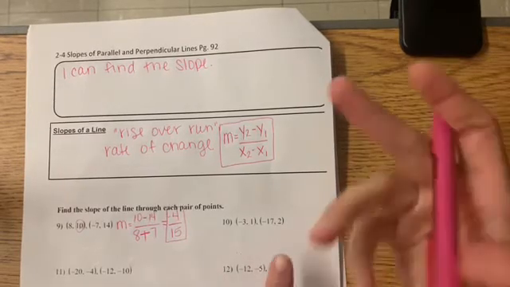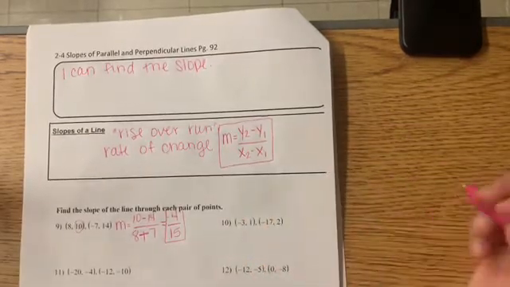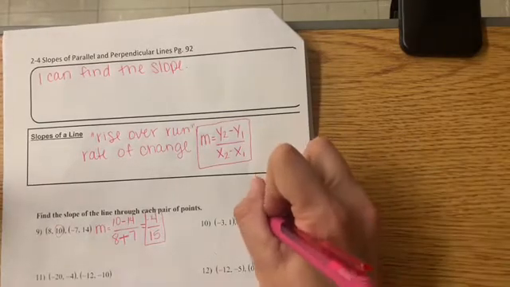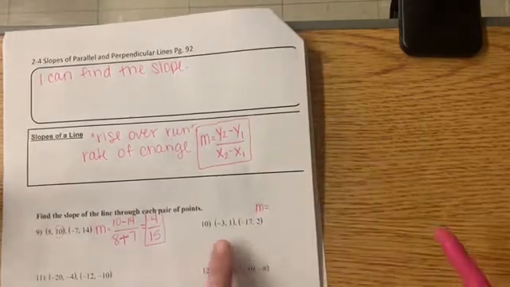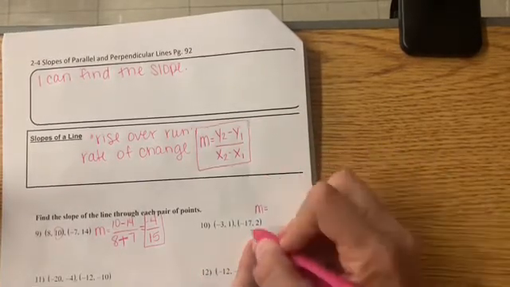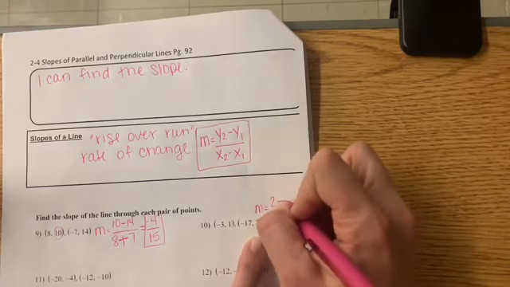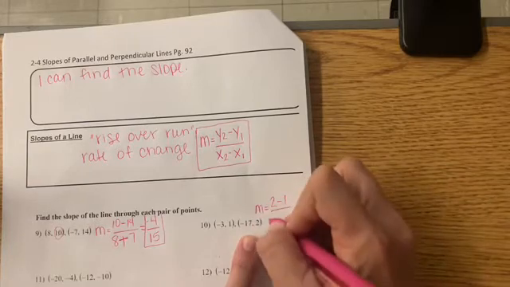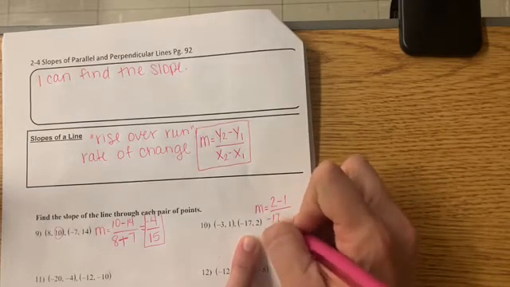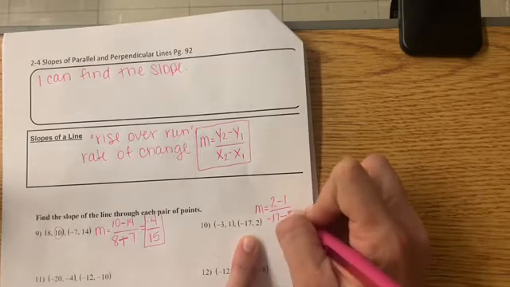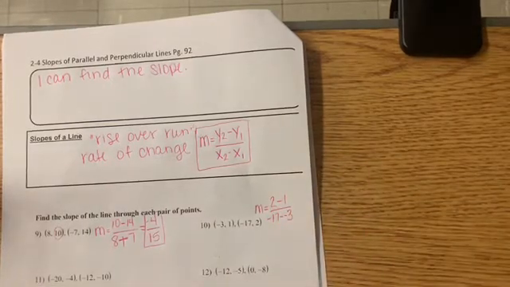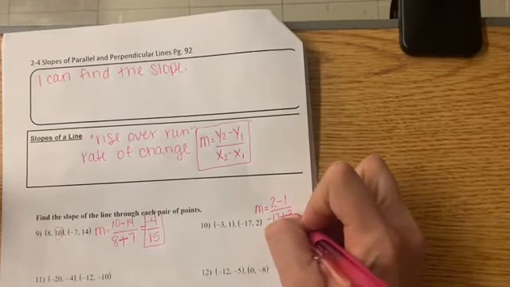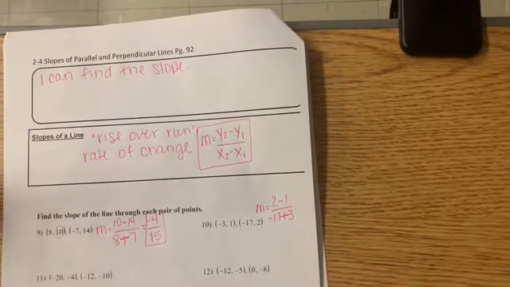All right. So let me do one more with you and then I'll have you do the next two solo. M equals, now I'm going to go for y2. 2 minus 1 over, since I used 2, I need to grab 2's partner. Negative 17 minus 3. That becomes a plus sign.